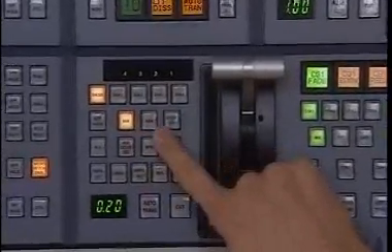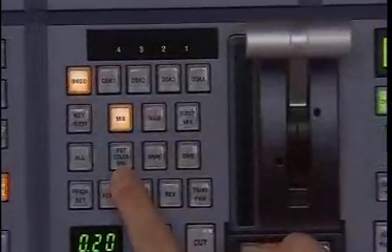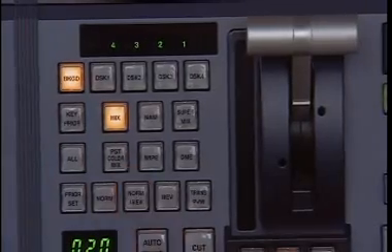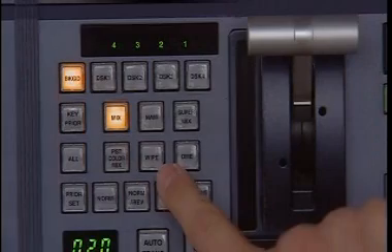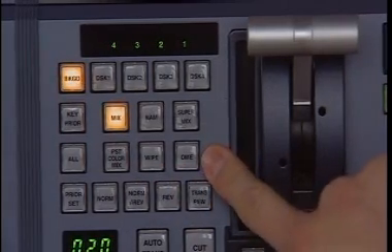We have mix, non-additive mix, super mix, preset color mix. For those of you that used some switchers in the past, this is the same thing as preset black, except on this one we allow you to preset a color, like say white, to do a white flash. We have wipe and DME, which is probably the most single powerful thing on the switcher.